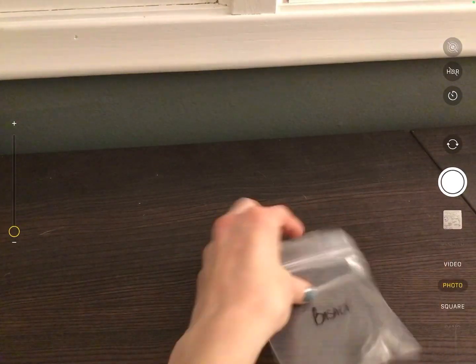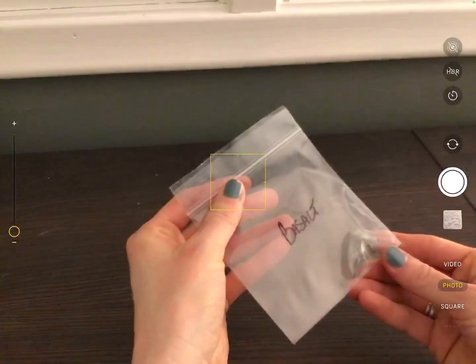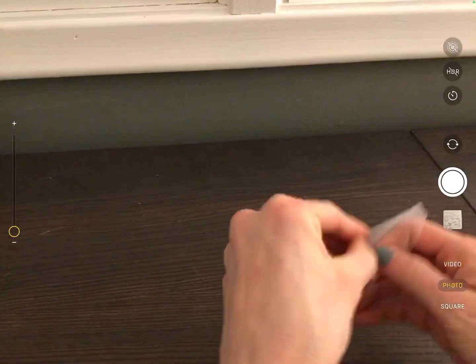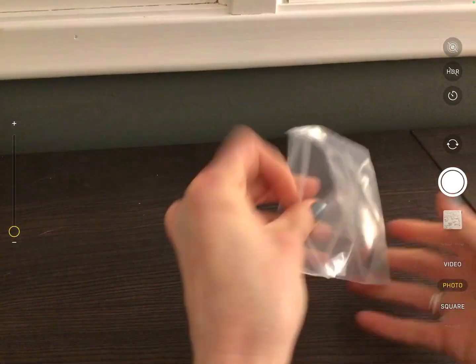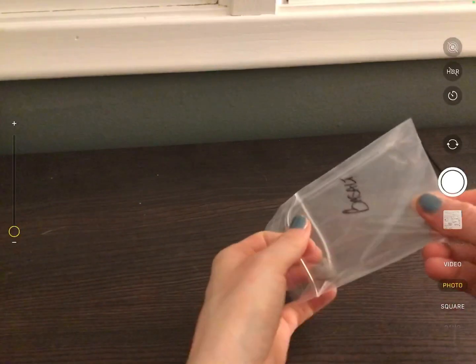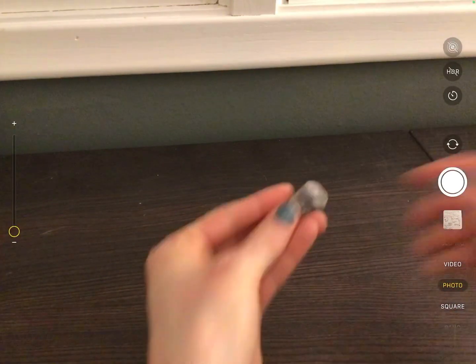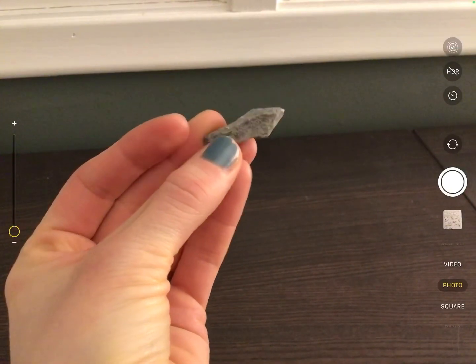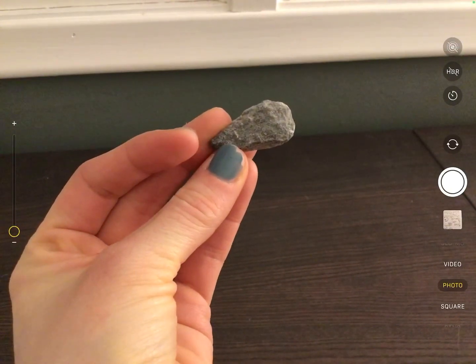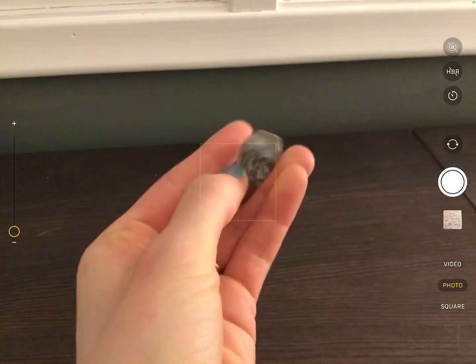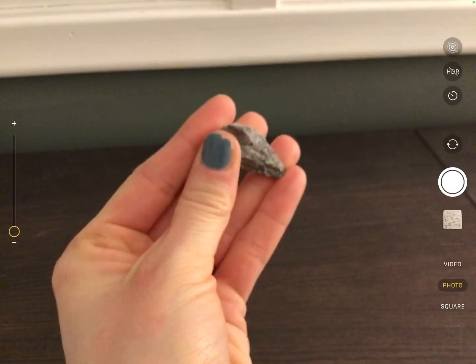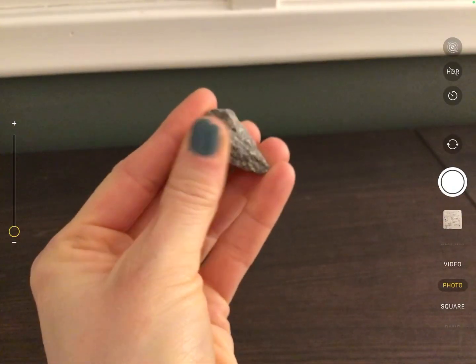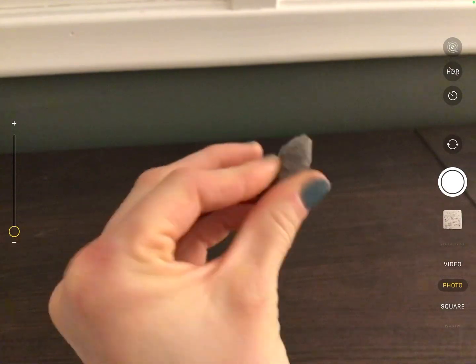Take your sample of basalt out of the Ziploc bag and explore it. Look at the sample that you have. Notice its size, its texture, its color. Notice how it feels in your fingers when you rub your fingers over the rock.